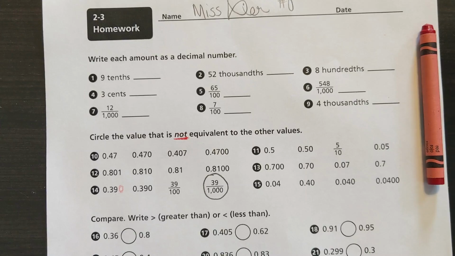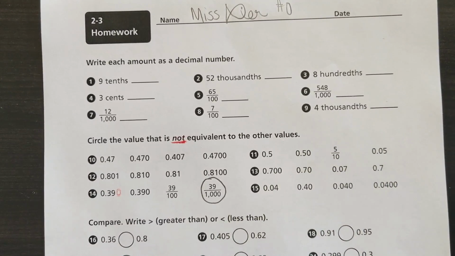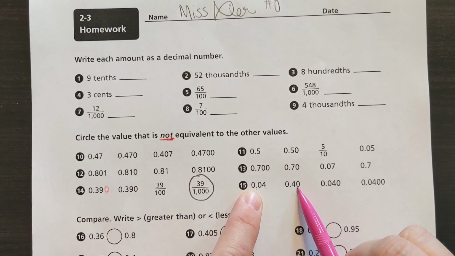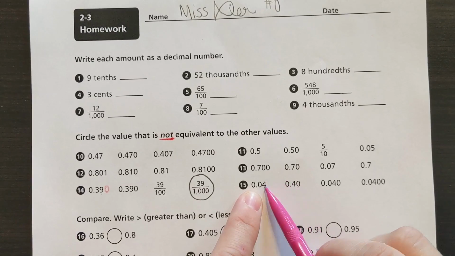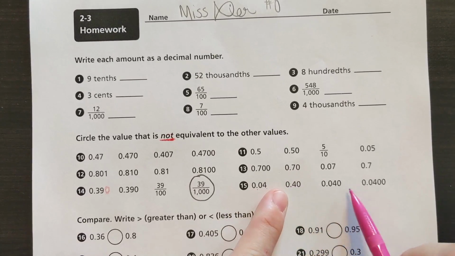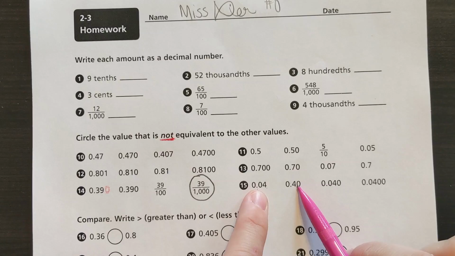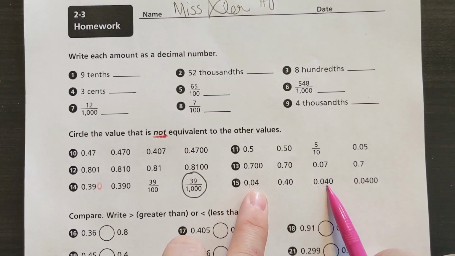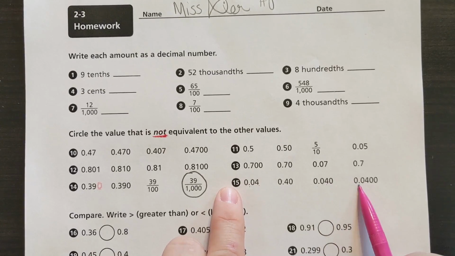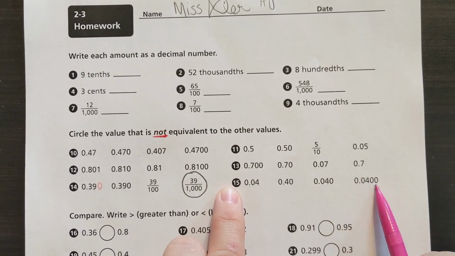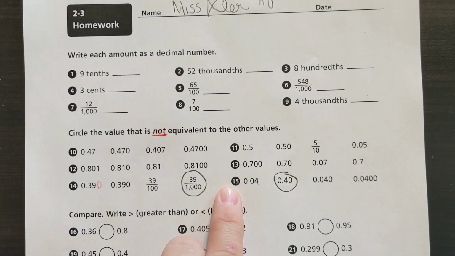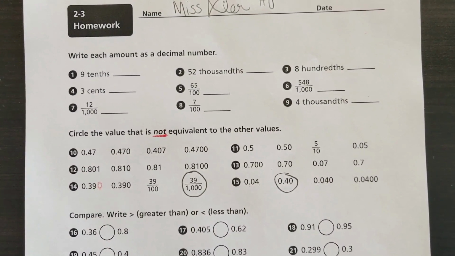So you have to be really careful as you go through these. Let's try let's go with 15. I have 4 hundredths and 40 hundredths. We already know those are not the same. So now we got to figure out what are these ones compared to those. So this one, 0.04. 0.04. And they just have a bunch of zeros at the end. So it is this one that is not like the others. It's not equivalent.